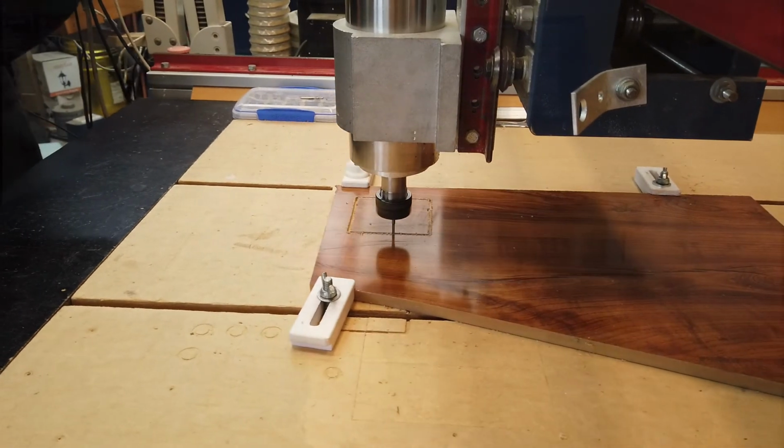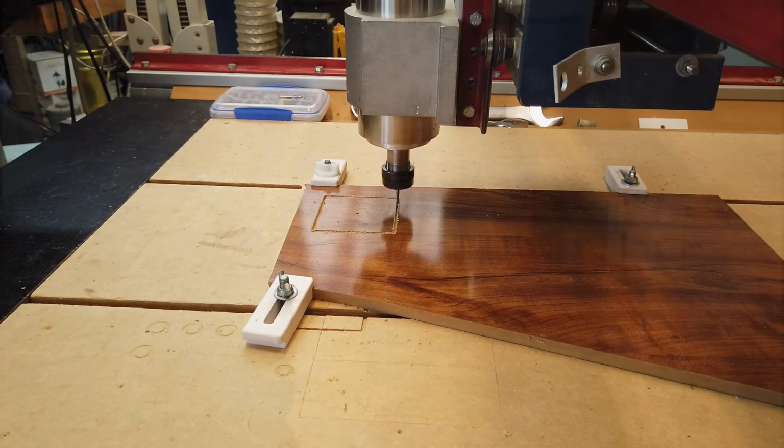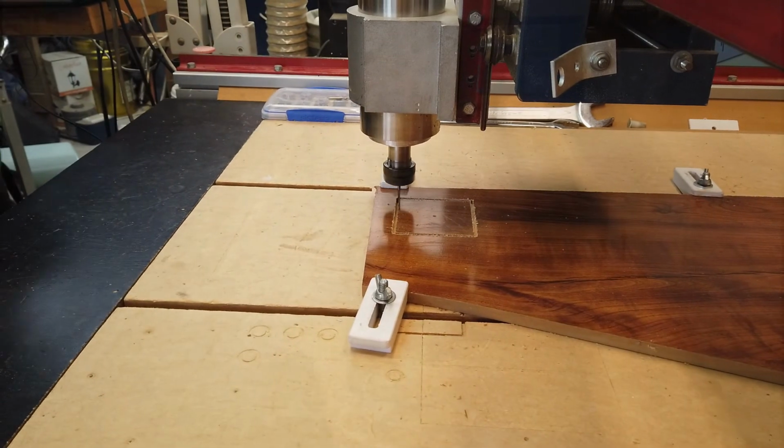And as you can see, it's running through the original cut that we had before.